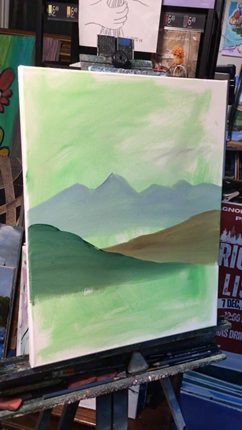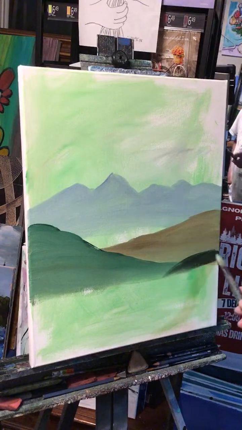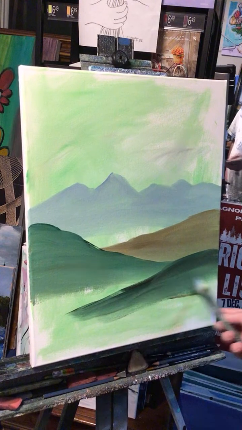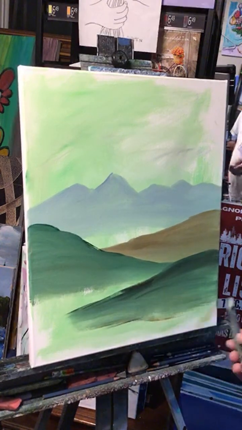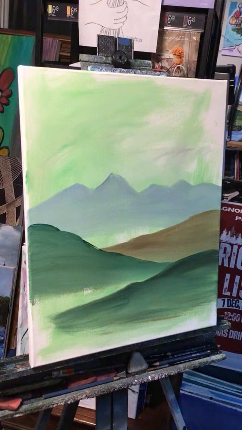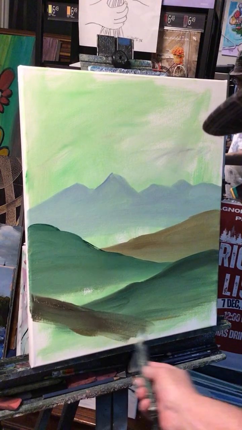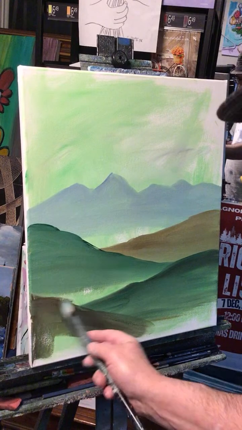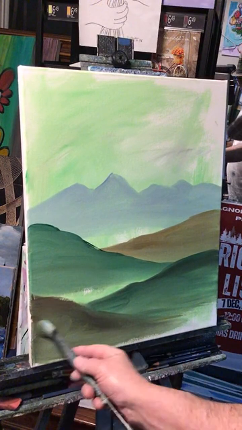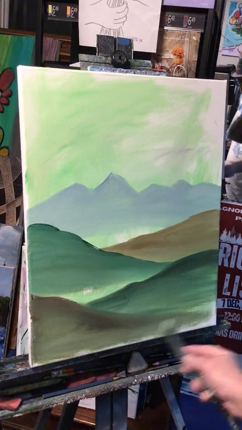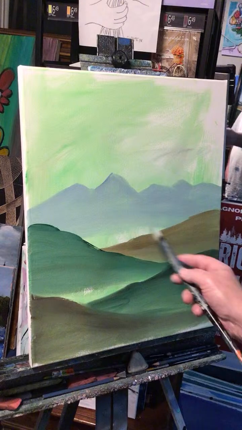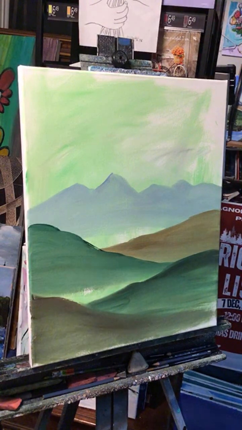And we'll do another hill here. We'll just do a bunch of hills today. All right, so we got 1, 2, 3, 4, and we got the mountains. Pretty cool.